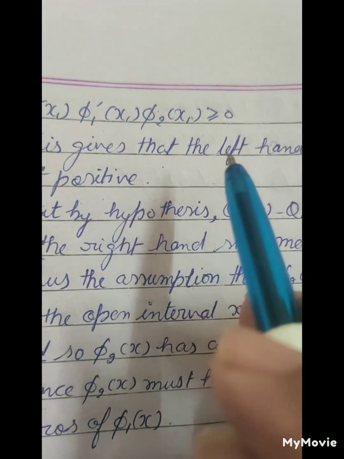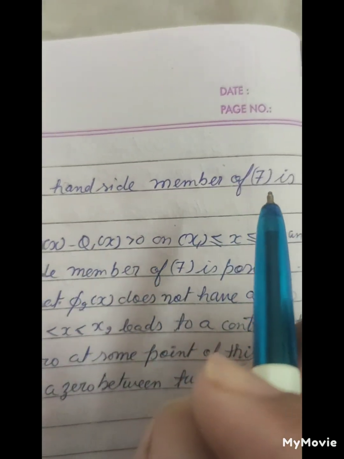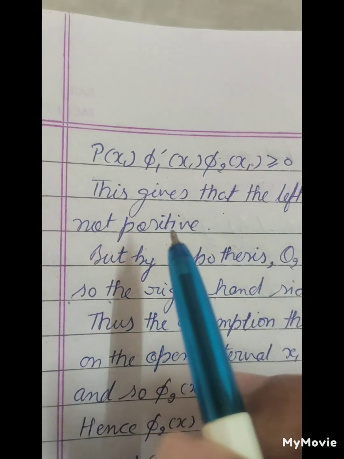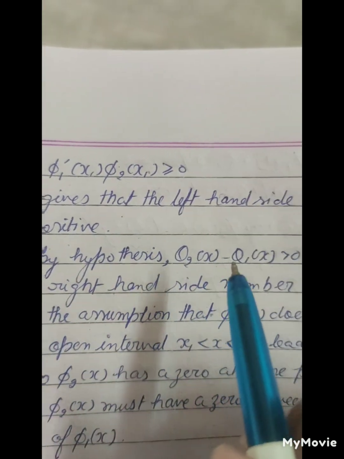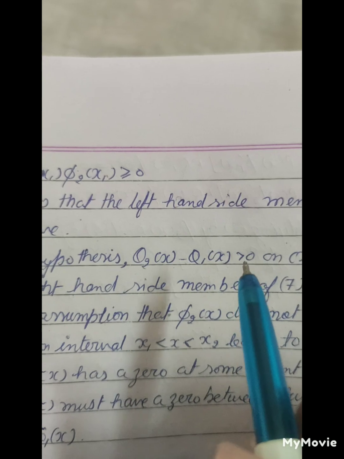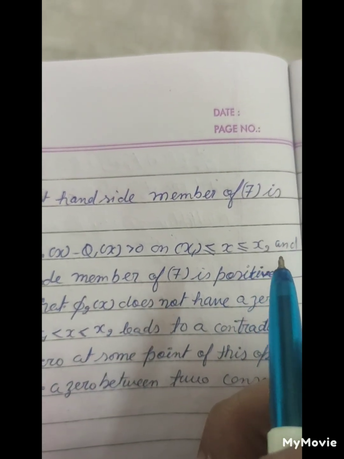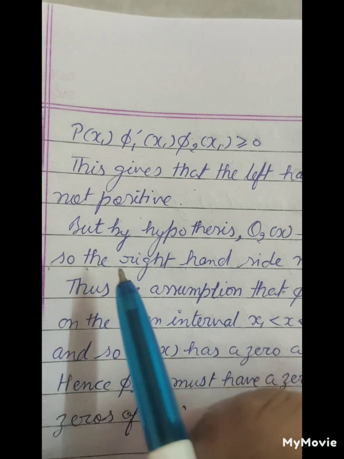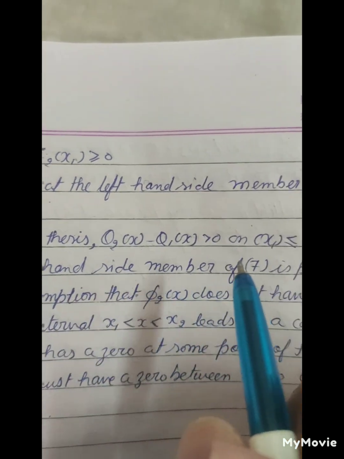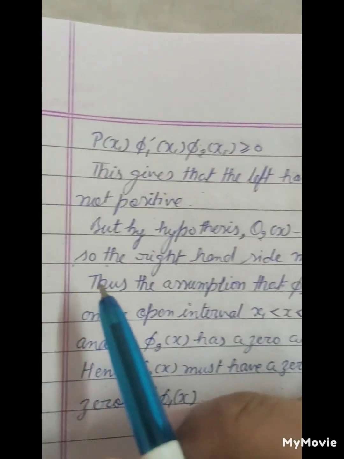This gives that the left-hand side of equation 7 is not positive. But by hypothesis, q2(x) minus q1(x) is greater than 0 on x1 ≤ x ≤ x2, and so the right-hand side of equation 7 is positive.